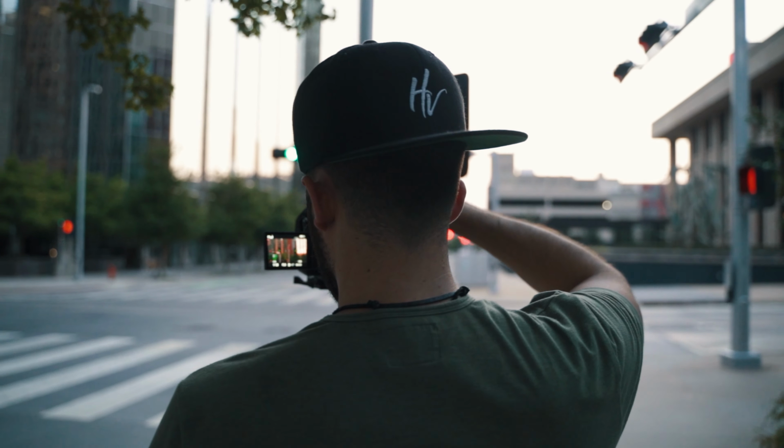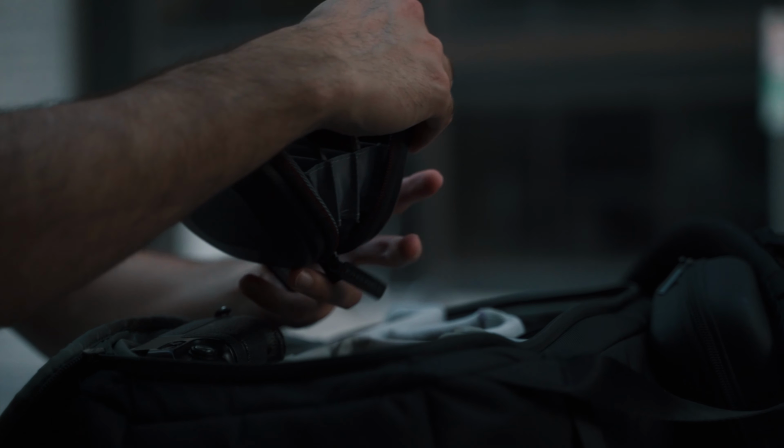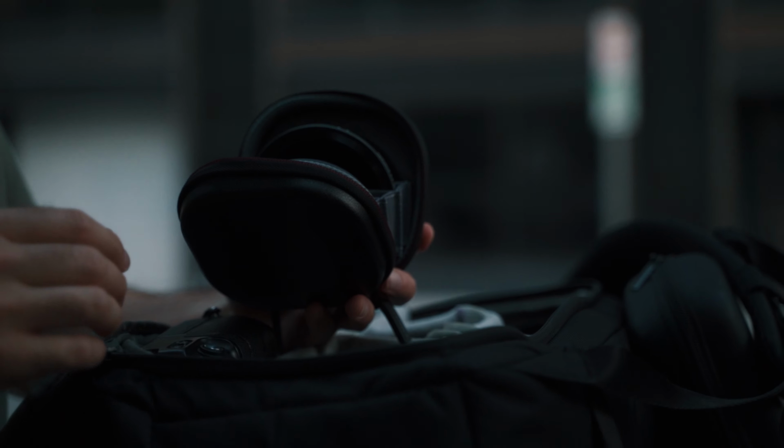All in all, after using this bad boy, I think it's a great product. However, do I use it every single time I'm shooting? No, I don't. Sometimes I use a pro mist, sometimes I'm using a different kind of diffuser, and sometimes I'm using a different kind of ND filter. It all depends on what the project calls for.